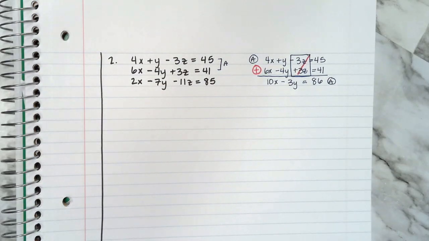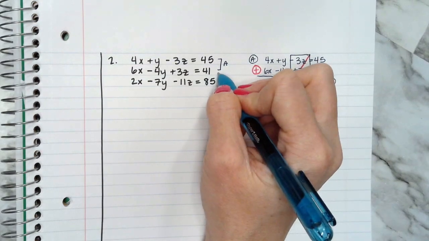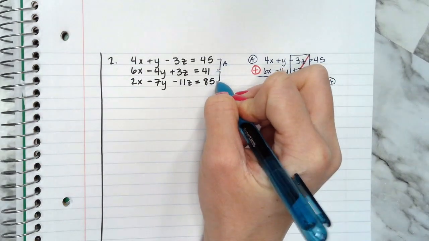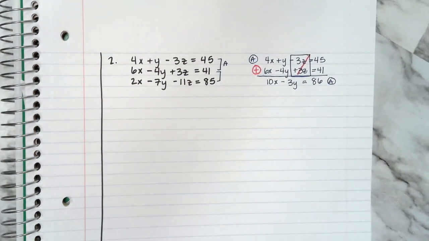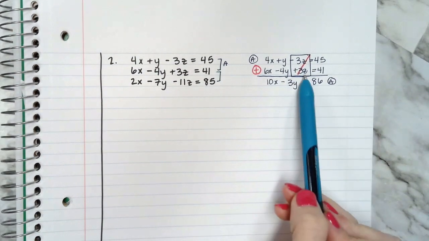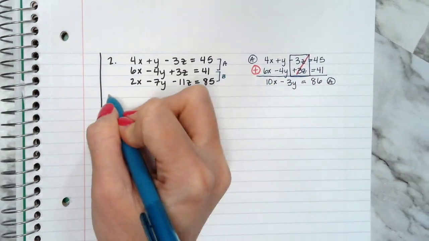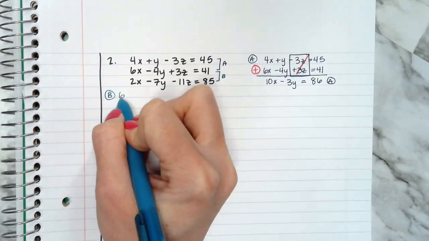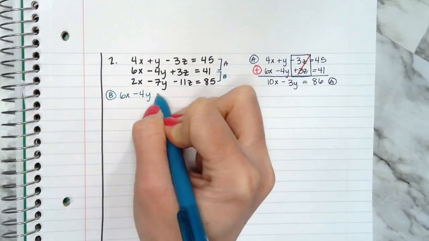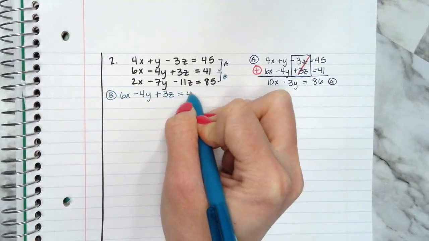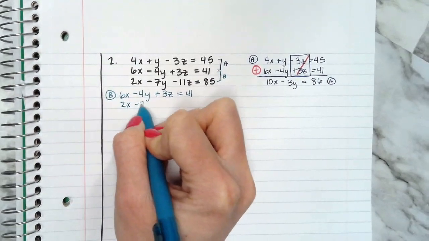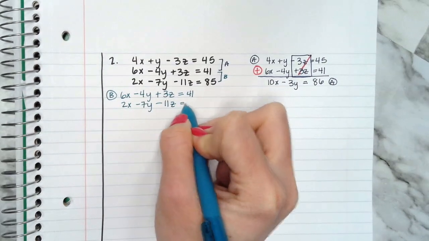Now we're going to choose 2 other equations for equation B. One that I've already used, and then this third one. It doesn't really matter which way you decide to do this. I'm just going to go ahead and pick these 2, and I still have to eliminate z. So keep that in mind, that these first 2 steps you have to eliminate the same variable. So for equation B, it'll look like this. I've got 6x minus 4y plus 3z equals 41, and 2x minus 7y minus 11z equals 85.